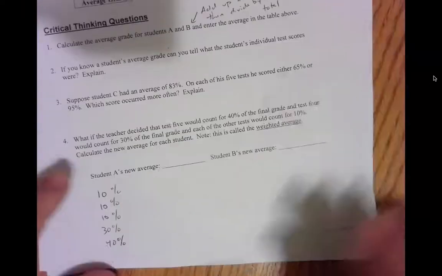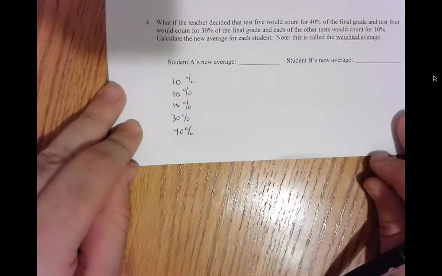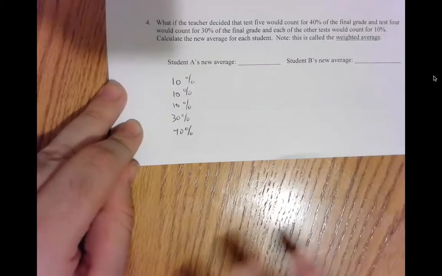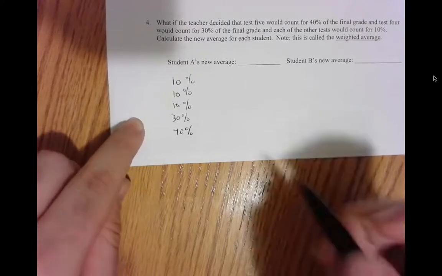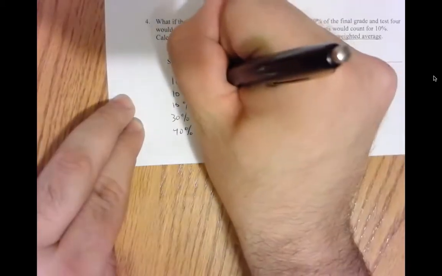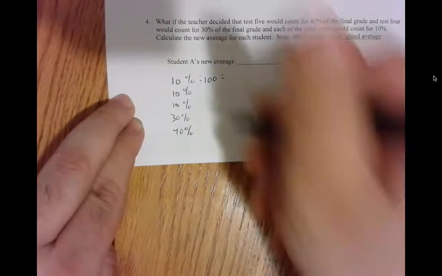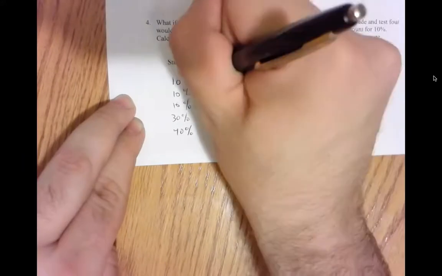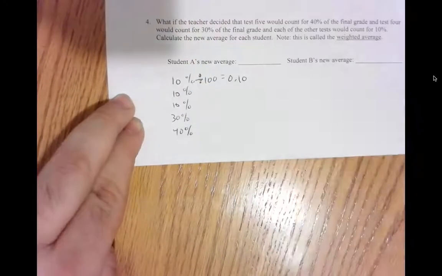When you're calculating a weighted average, there are a few steps. I'll write the steps out later on the next one because it's going to be directly related to average atomic mass. But the first step that you're always going to have to do is convert your percents into decimals. Remember, we do that by dividing by 100. So this becomes 0.01.